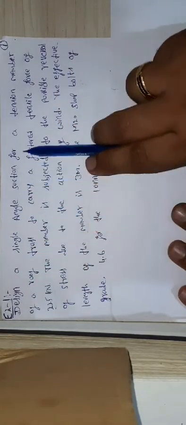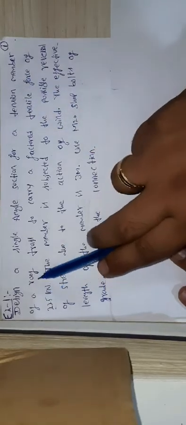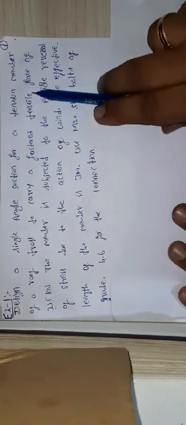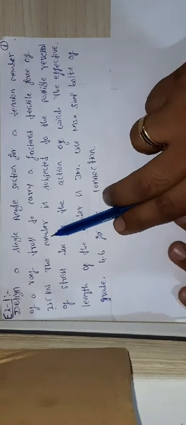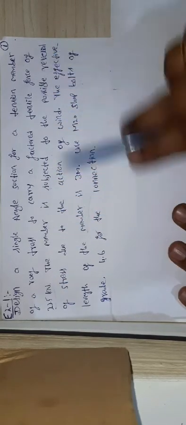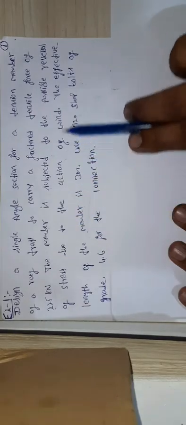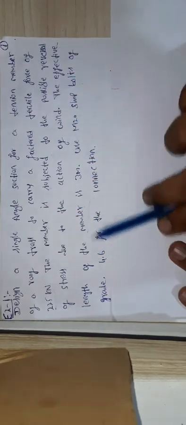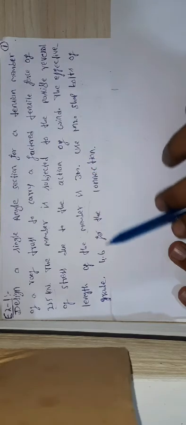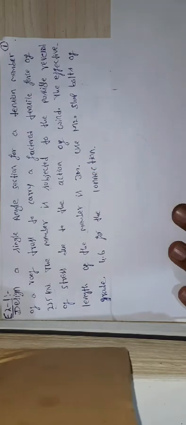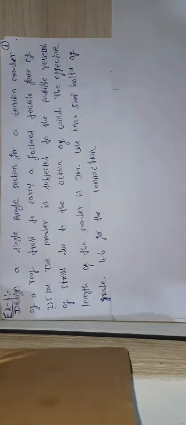Design a single angle section for a tension member of a roof truss to carry a factored tensile force of 225 kN. The member is subjected to possible reversal of stresses due to the action of wind. The effective length of the member is taken as 3 meters. Use M20 bolts of grade 4.6 for the connections. This is the given problem.